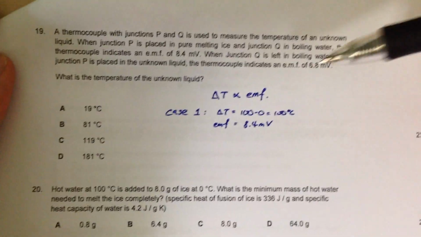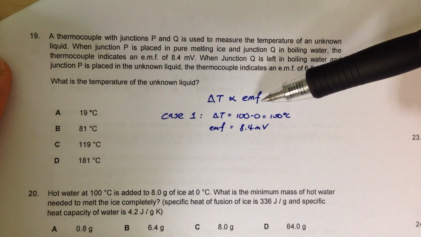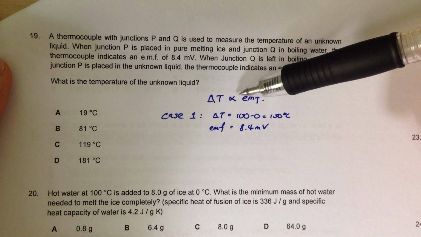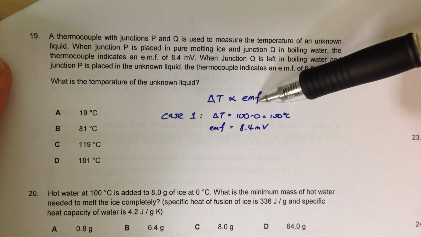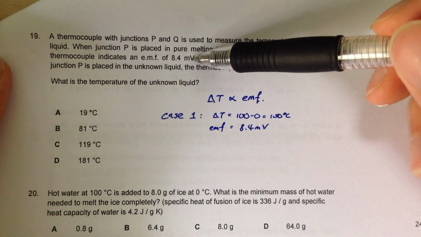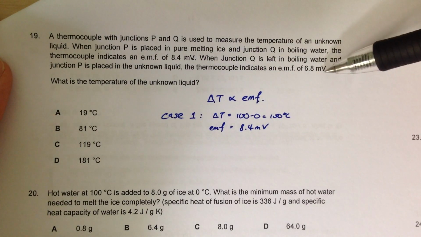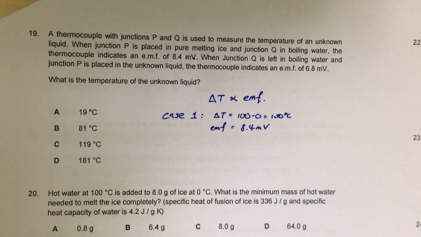Okay, question 7, you need to know one thing. When you are doing thermocouple, the law that governs it is that the difference in temperature is directly proportional to the EMF, that means the voltage. Now, be very careful, this is in millivolt. Since this is in millivolt, not much of a problem.